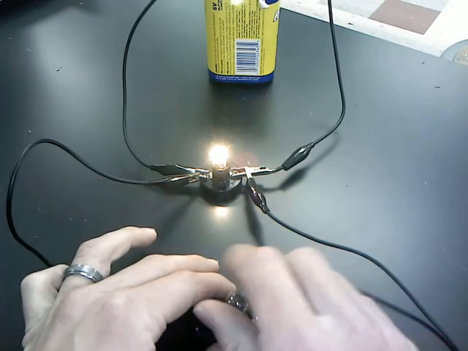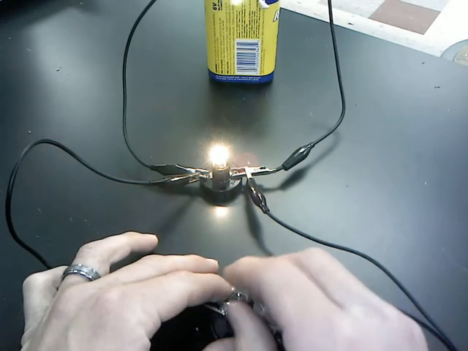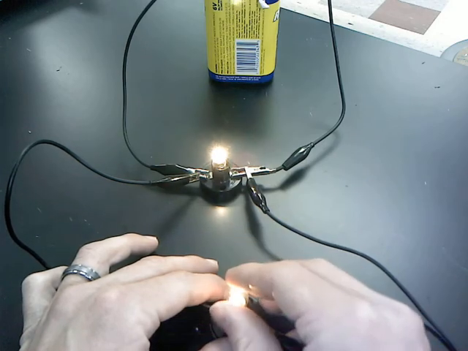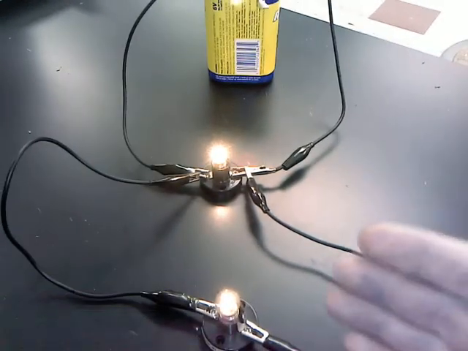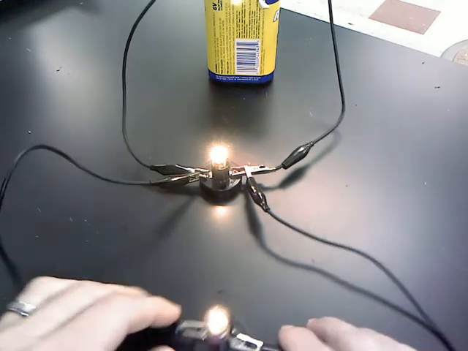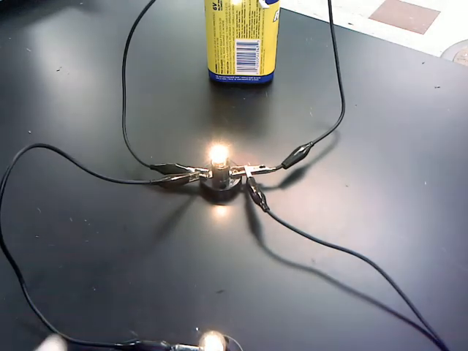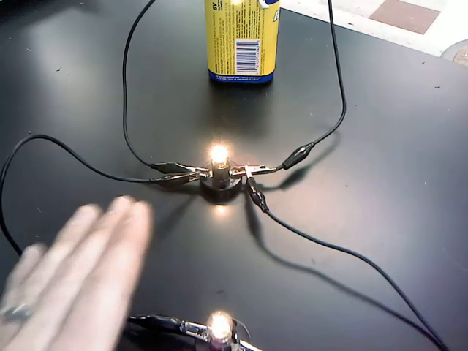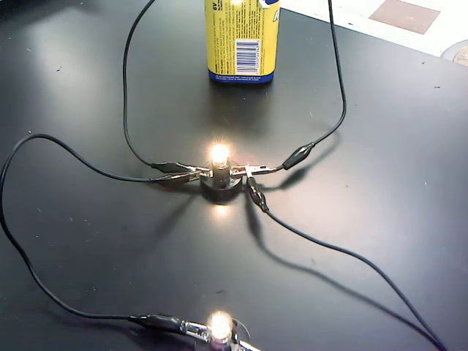What I also want you to notice is that as I put the bulbs in, you can see that we have different brightness. Again, the advantage of a parallel circuit is if one thing goes out, that doesn't mean the whole circuit is shut down. The circuit can still operate. So I'm going to pause the video and get our next page of notes out.